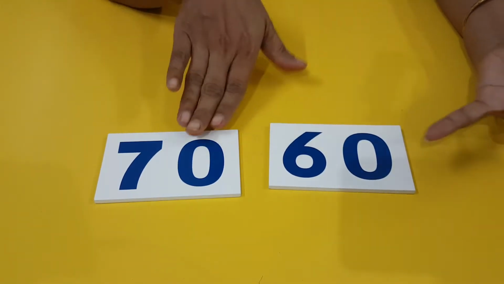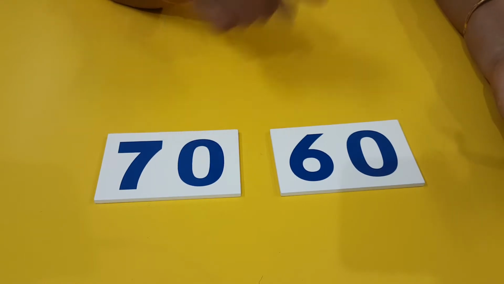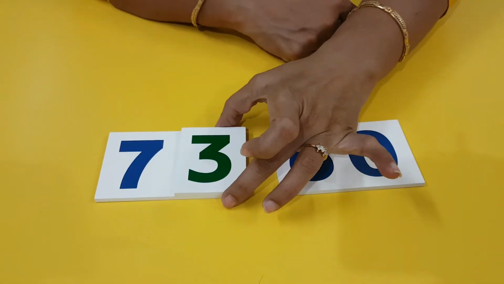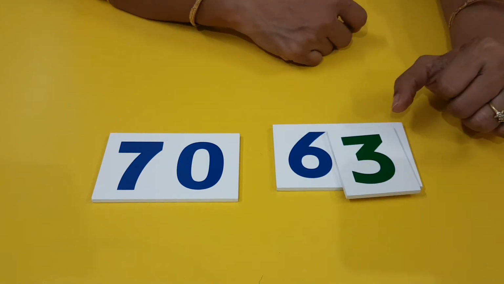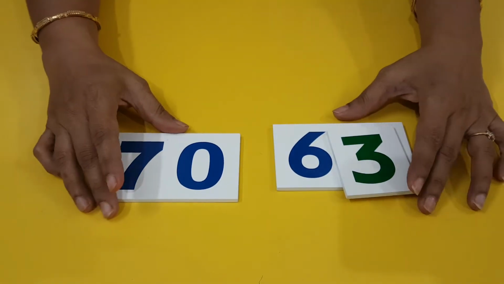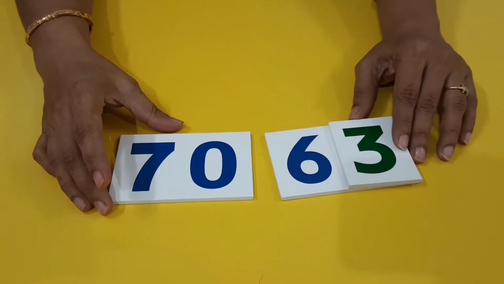Say it as 6 tens and 7 tens. You can easily find out that 7 tens is bigger. So 73 is definitely bigger than 63. Okay? Next number I have is 81 and 18.